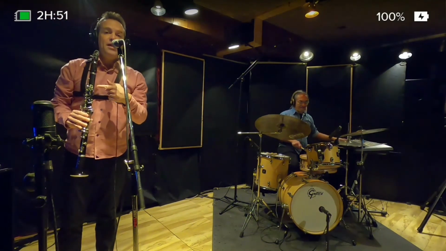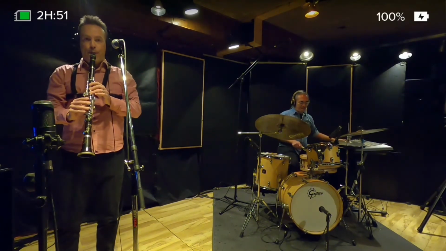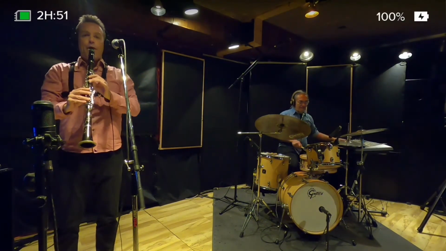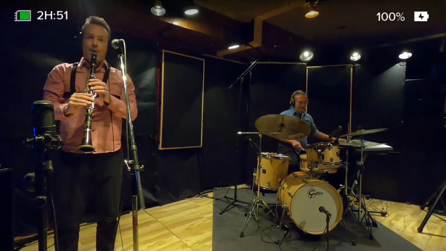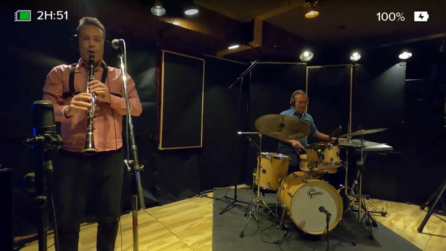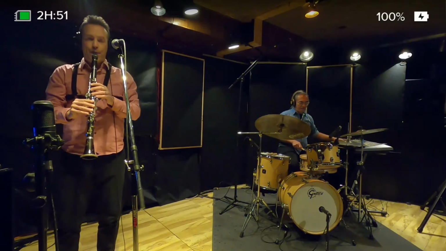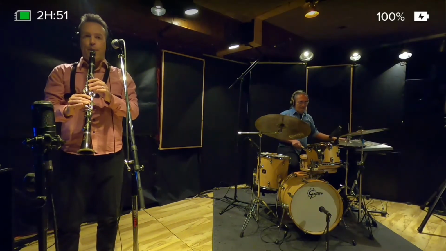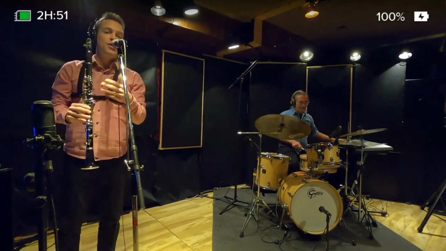Now I'm in the key of C. Here's the melody on clarinet. Then I'll improvise using some blue notes.